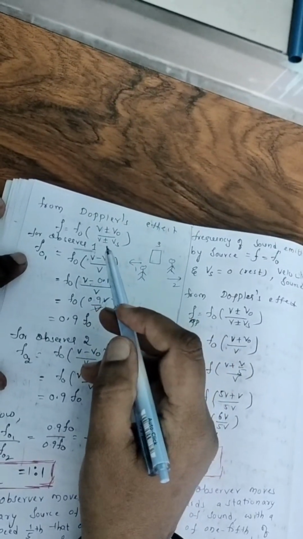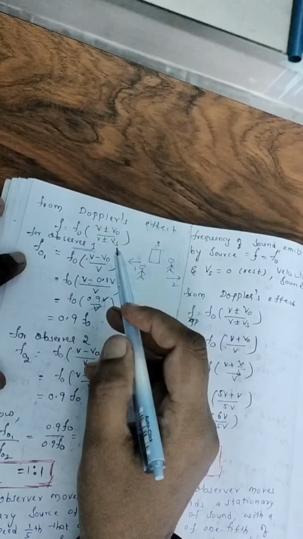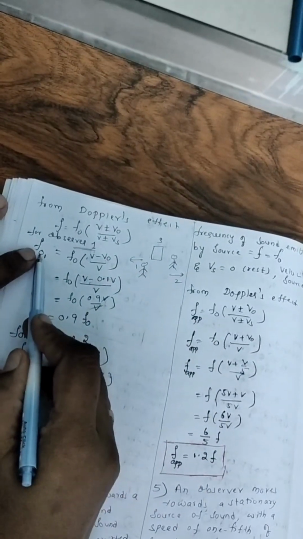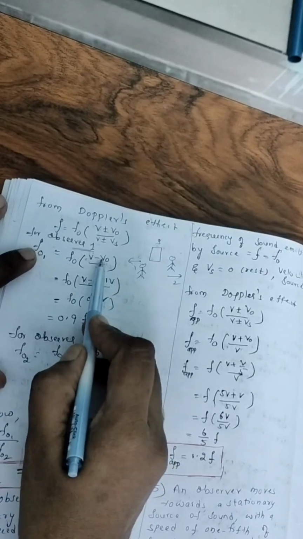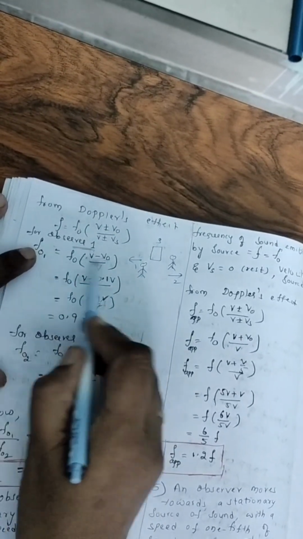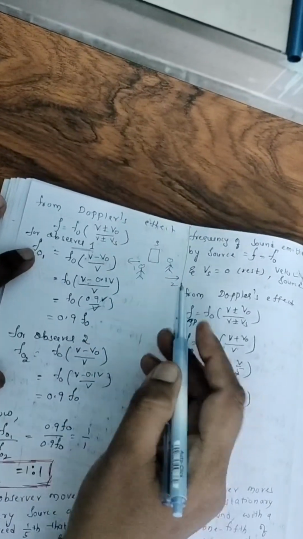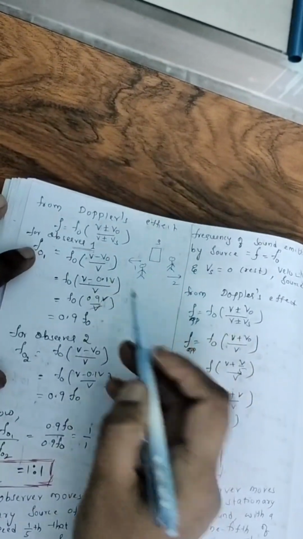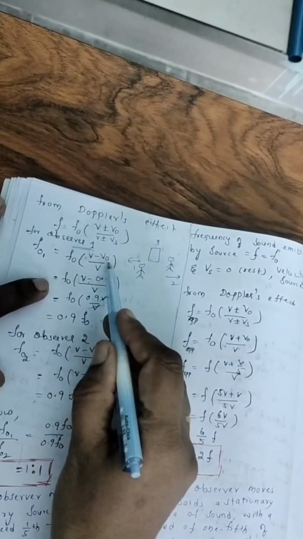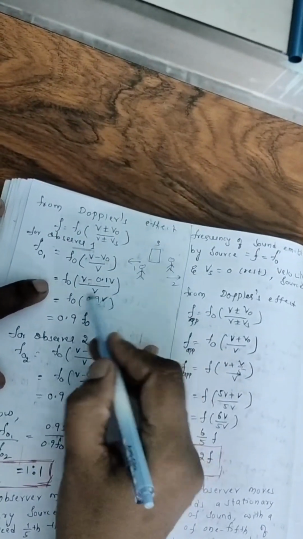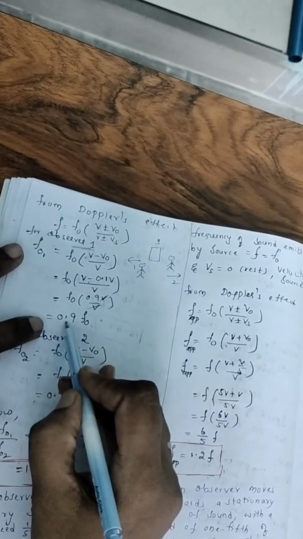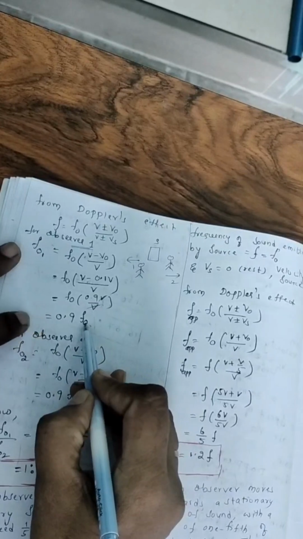Away from the source means wavelength increases, so frequency of sound decreases. If we want less frequency, here you have to keep minus V naught. Source velocity is 0, so we are removing Vs. So substitute: F naught times V minus V naught by V. Now we calculated 0.1 V by V, so we get 0.9 F naught.